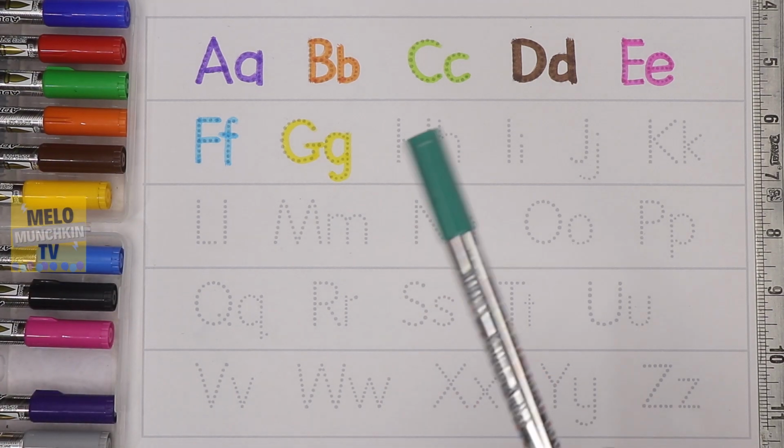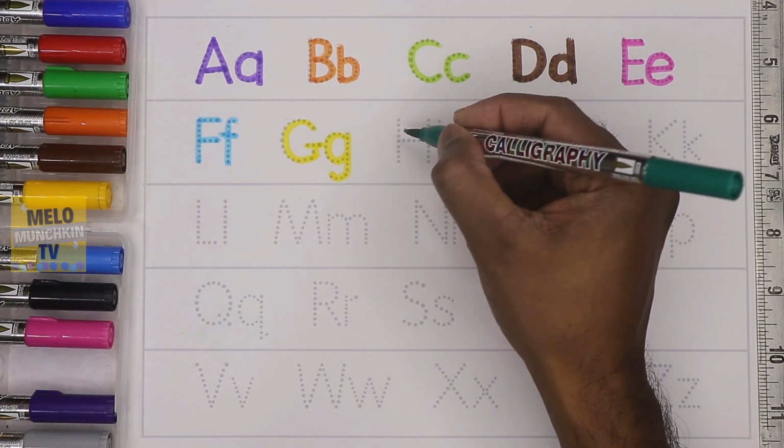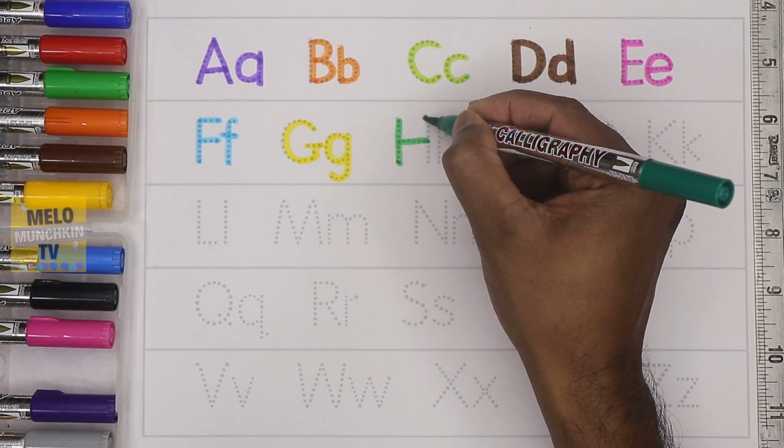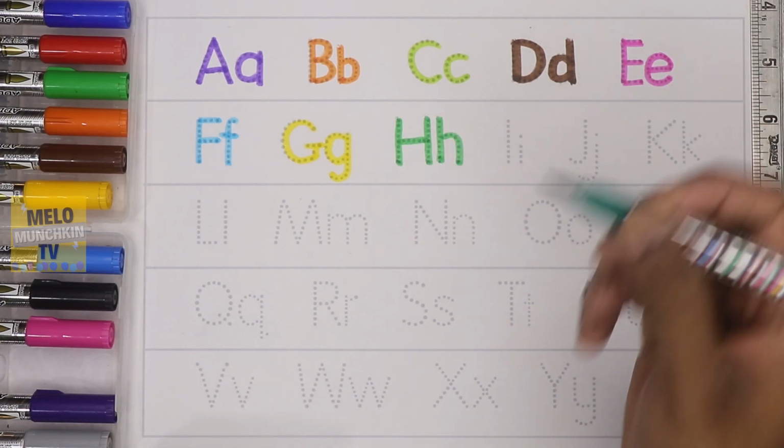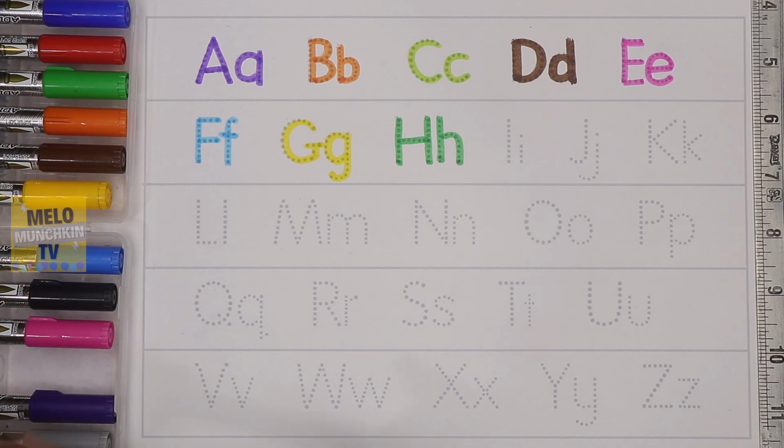Next I'll take dark green color and write the letter H. This is capital letter H and this one is small letter h. H for house. H for house.